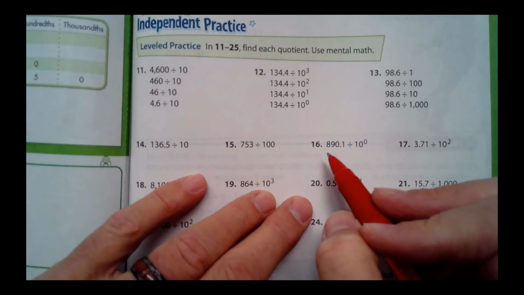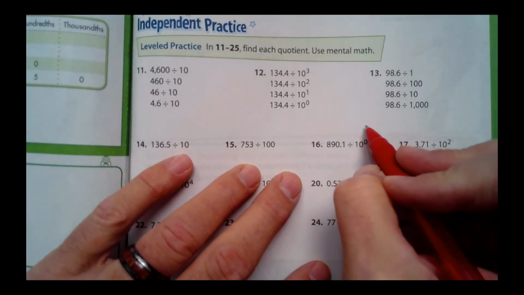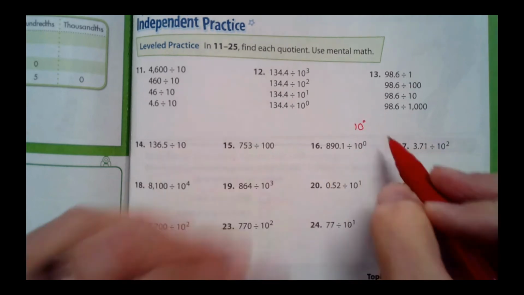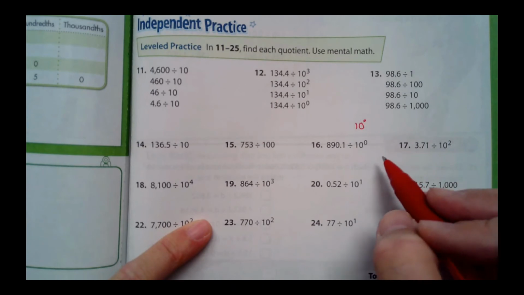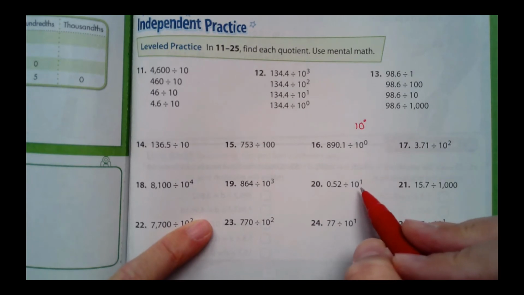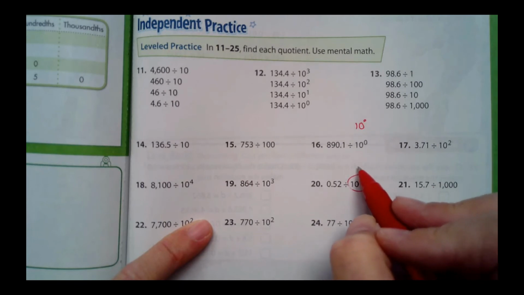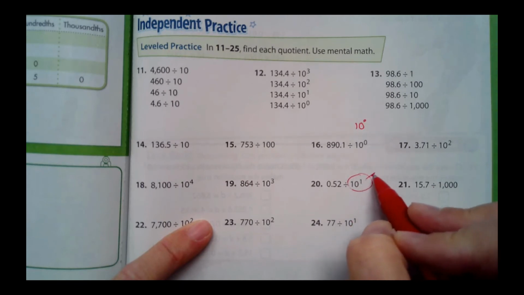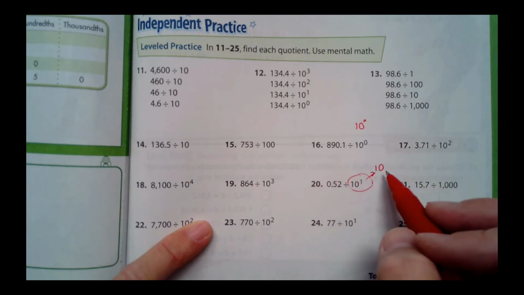So look at number 16 here. They have 10 with a 0 exponent. And I think we've talked about that before. If we look at the one just below it here, 10 to the first power, what does that equal? This is equal to just 10. All right, because all whole numbers have an assumed exponent of 1.